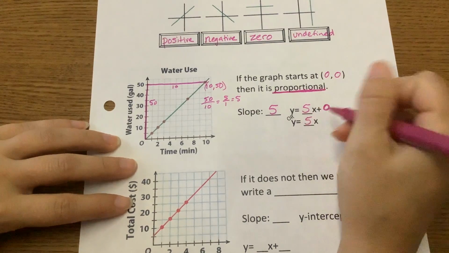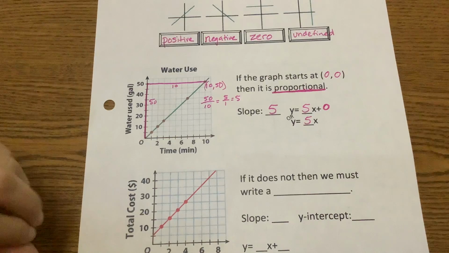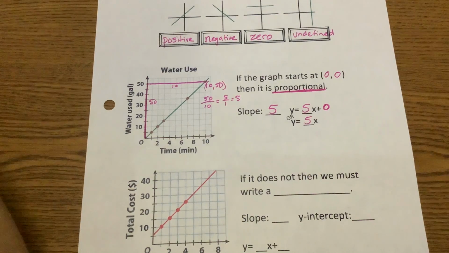Y equals 5x. So you'll see this equation written as y equals 5x. We won't write the 0.